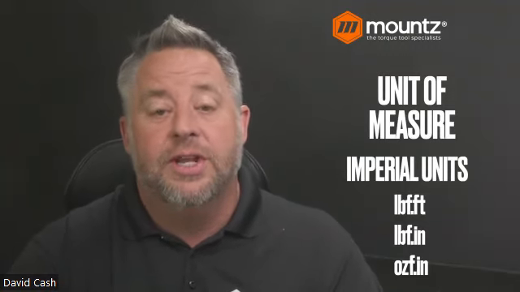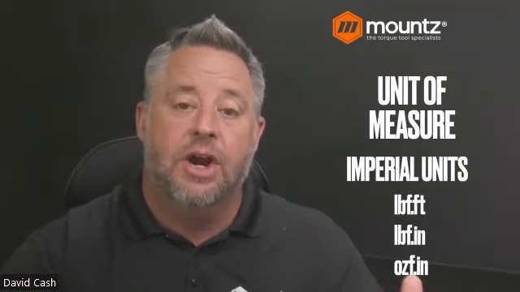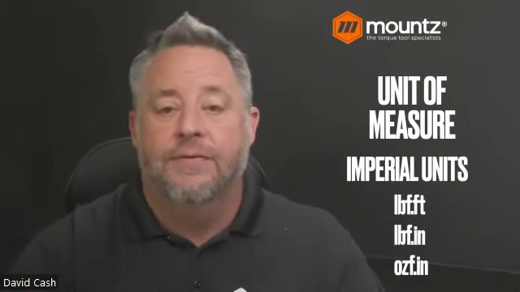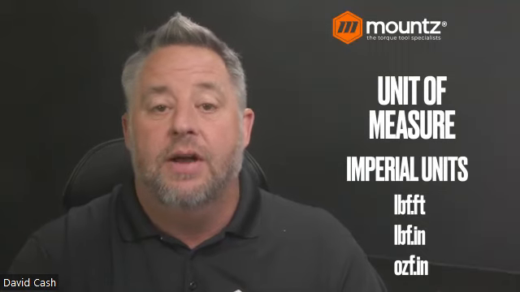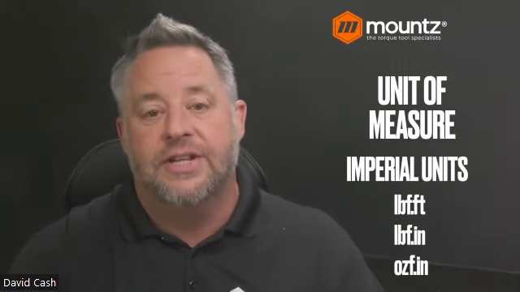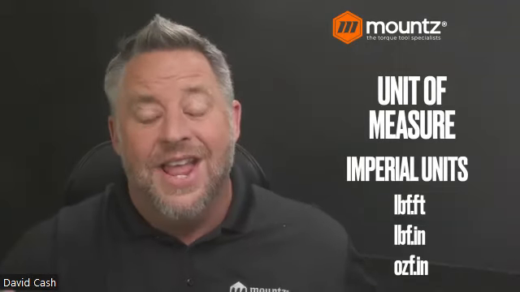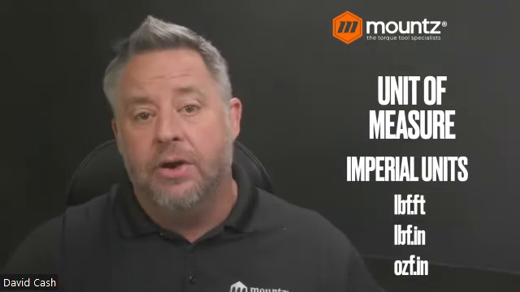Very similar to what we talked about when we are using a torque wrench. If we're at 1 foot of length with 2 pounds of force, that's 2 foot pounds of torque. And so that is the imperial unit.